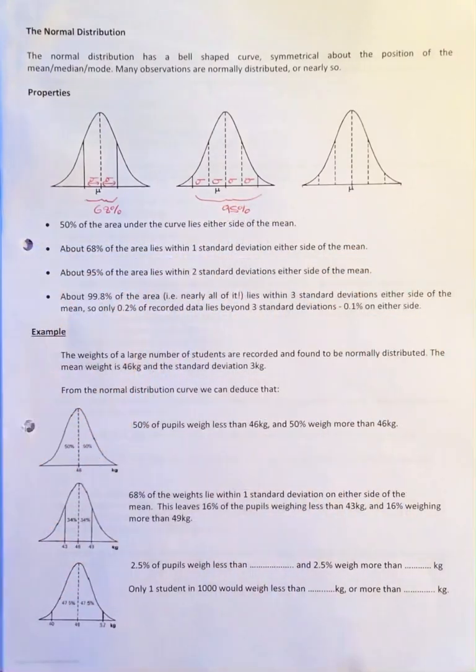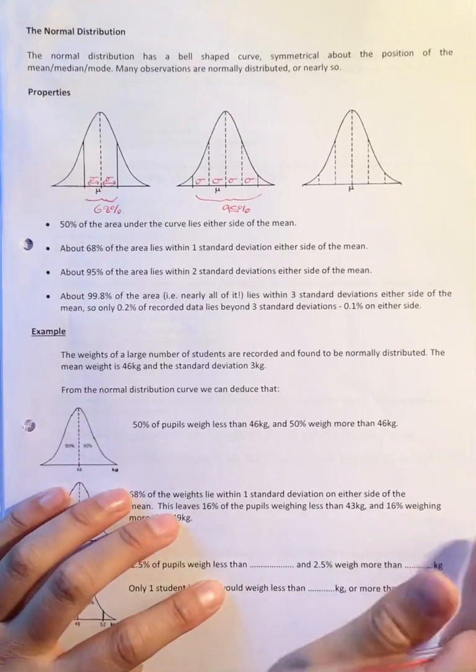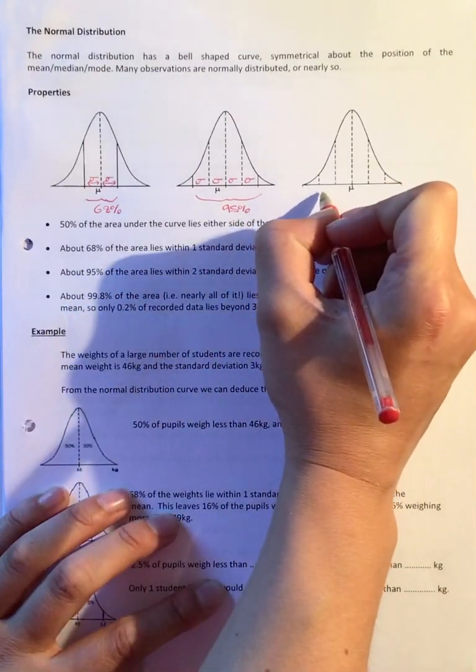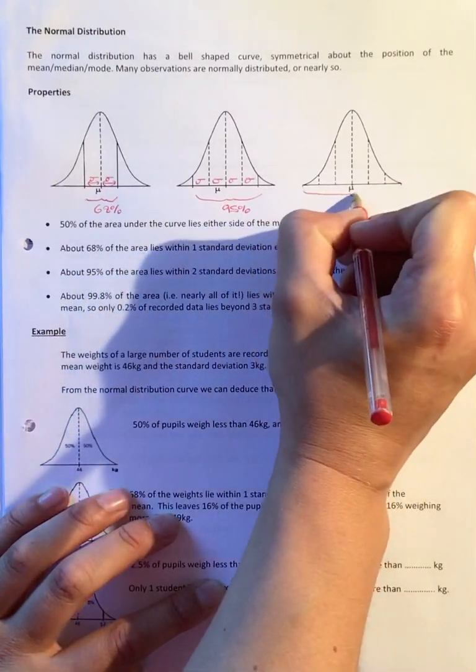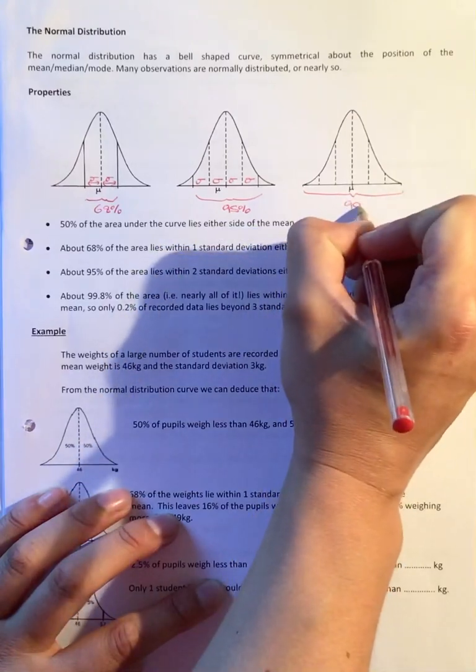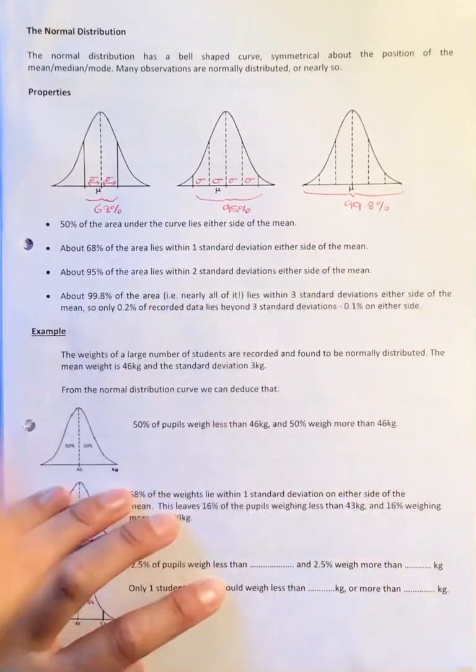So 95% of the values will be within 2 standard deviations of the mean. And if we go to 3 standard deviations from the mean, so we're looking at all of this, that will be 99.8% of the data.